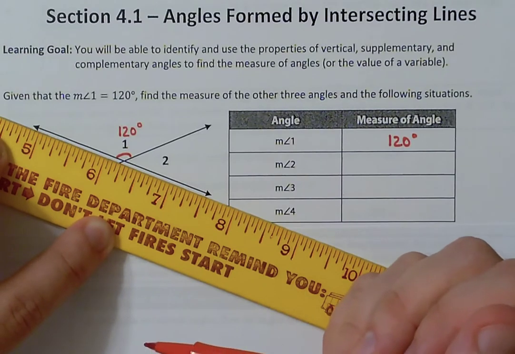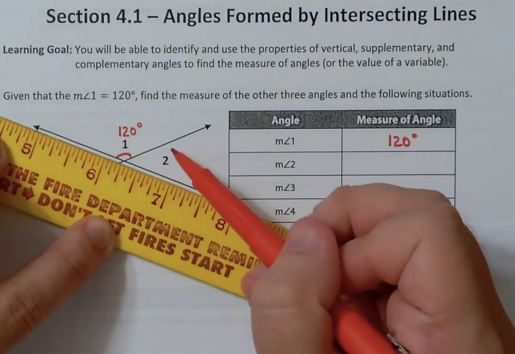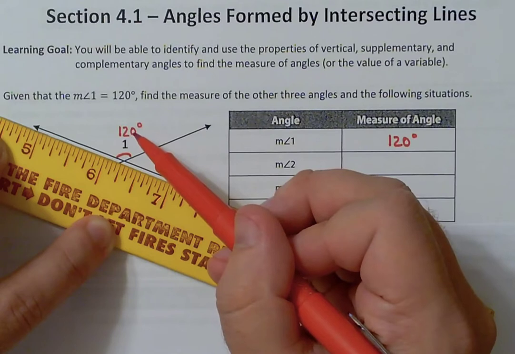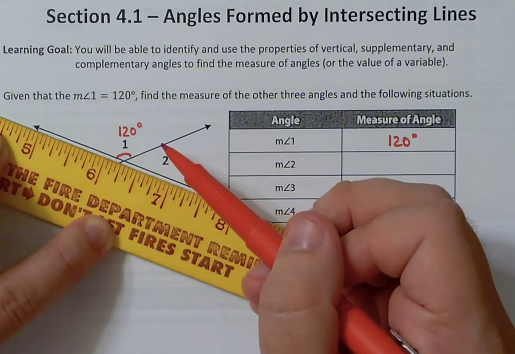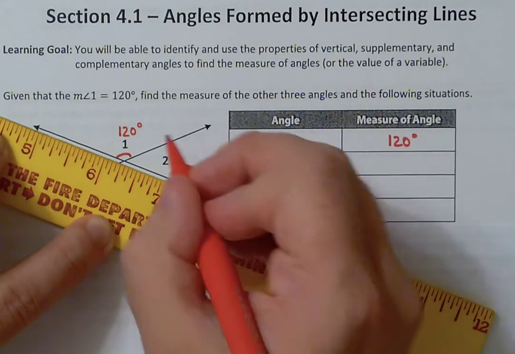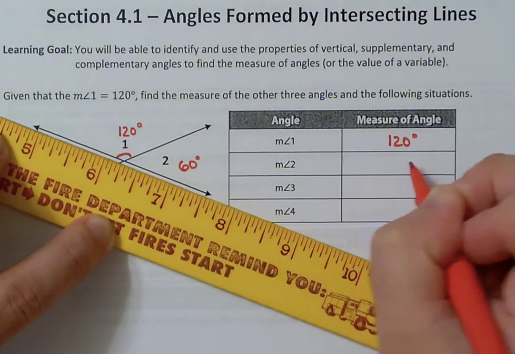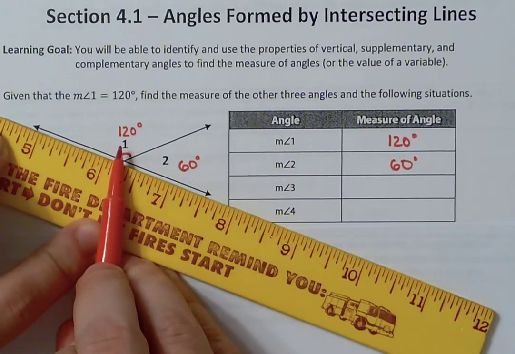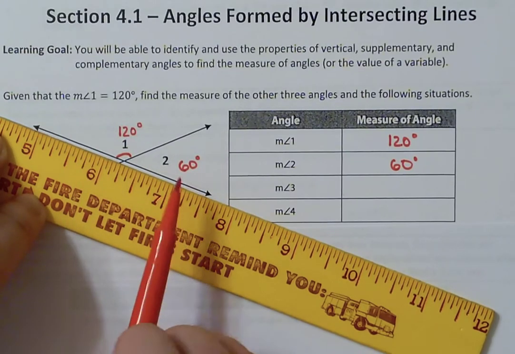As you're thinking about it, whatever I find angle 2 to be needs to be added with 120 to equal 180. So 180 minus 120 gives the measure of angle 2 as 60 degrees, because 60 plus 120 is 180, thus my straight line.